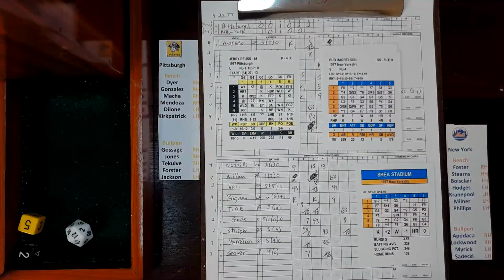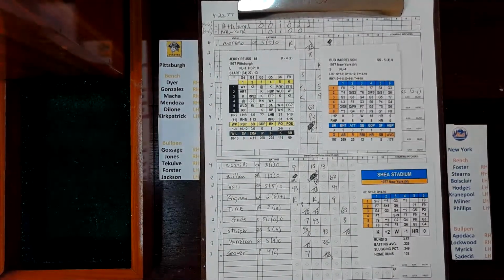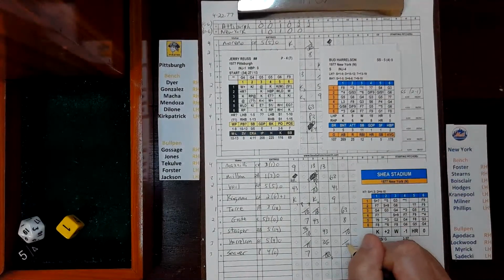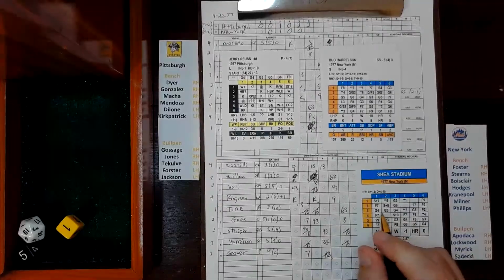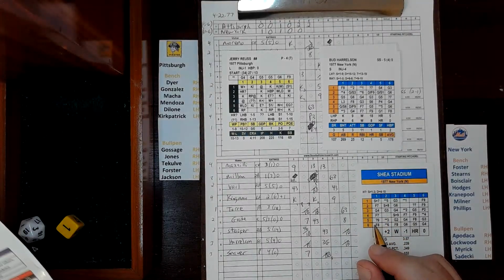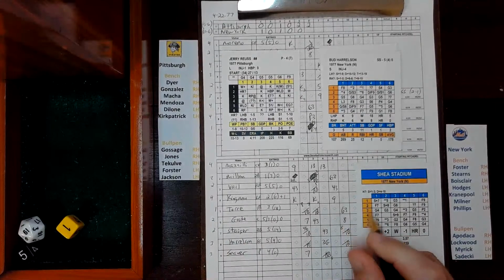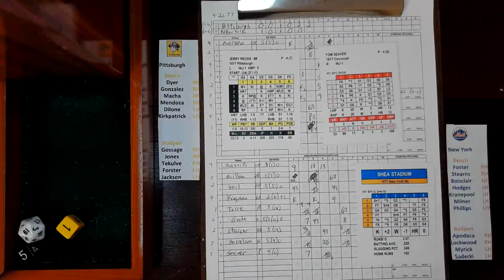2-5, and that is a blank to a switch hitter. 5-1, single to second base. Go from first to third on an S4. You need a 3 or better. Stager's a 2, but with 2 outs becomes a 3. So that's going to put runners at the corners.